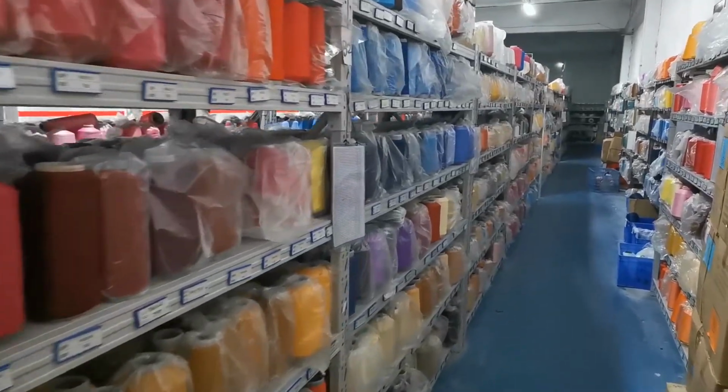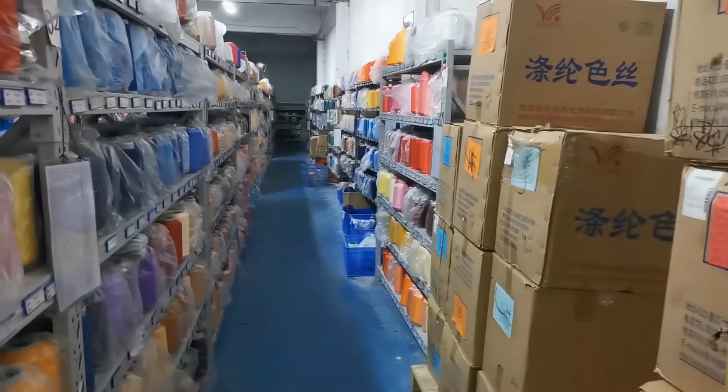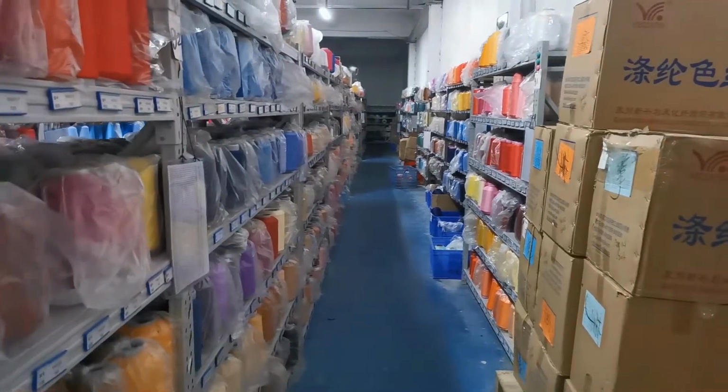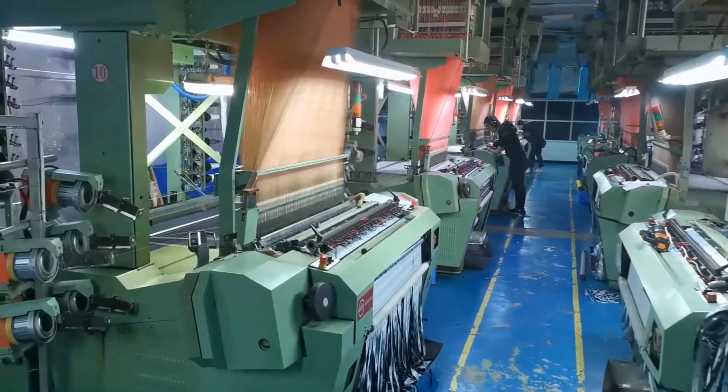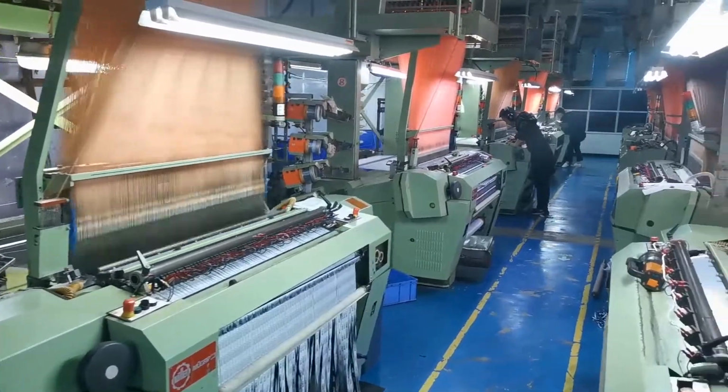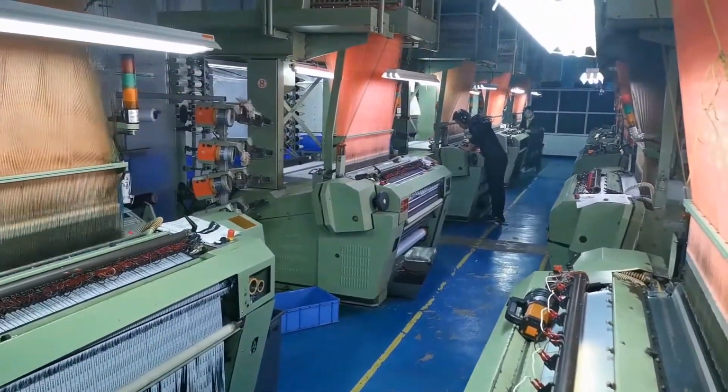Thousands of kinds of yarns are placed in the warehouse for making various types of patches. The woven labels, woven by the Muller weaving machine, come in various colors and with fine workmanship.